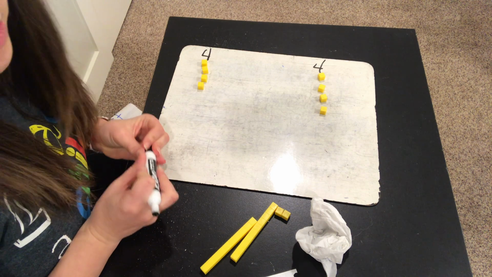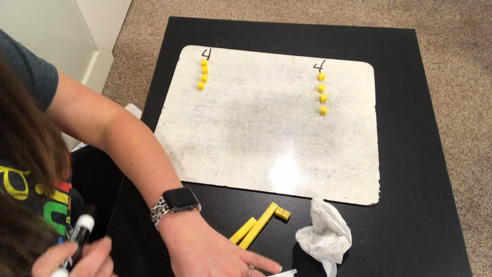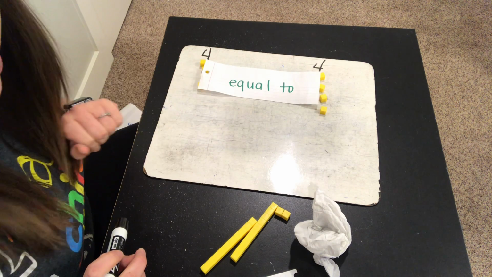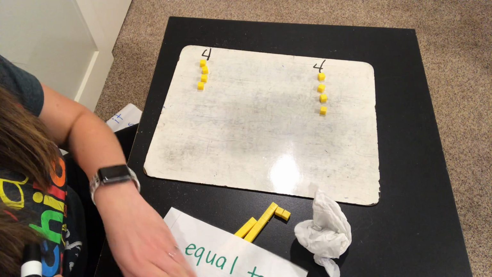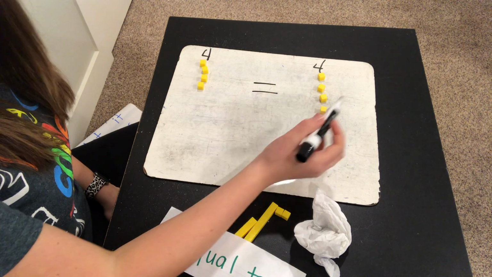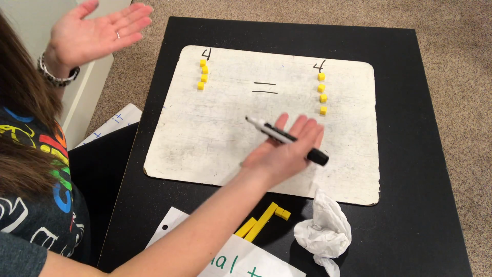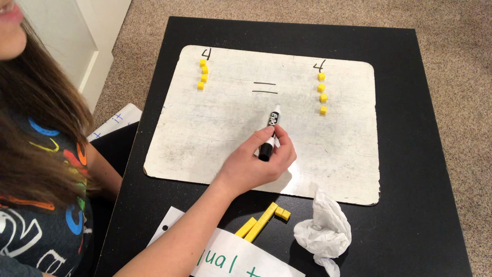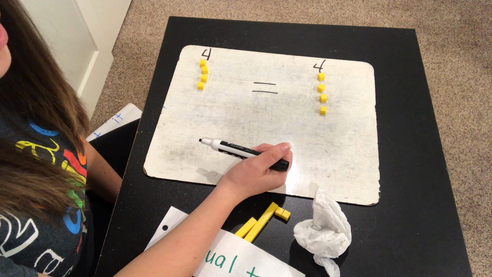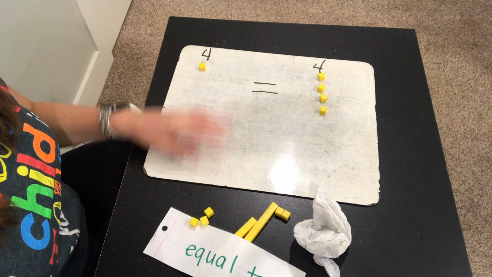So these numbers are both the same, 4 and 4. When numbers are the same, they are equal to each other. So the correct symbol to compare these numbers is the equal sign. 4 equals 4. The equal sign means that each side of the equation is the same. And here they are the same. We have 4 and 4, so they are equal. Okay, let's clear our board.